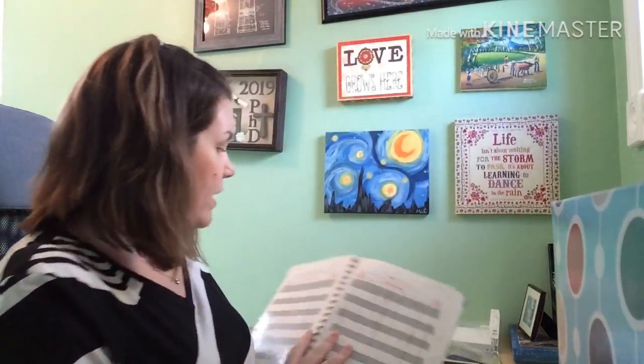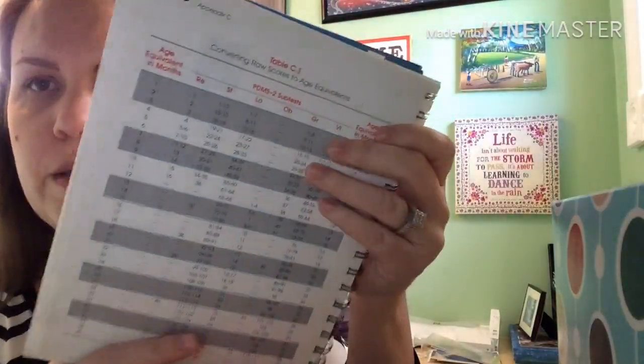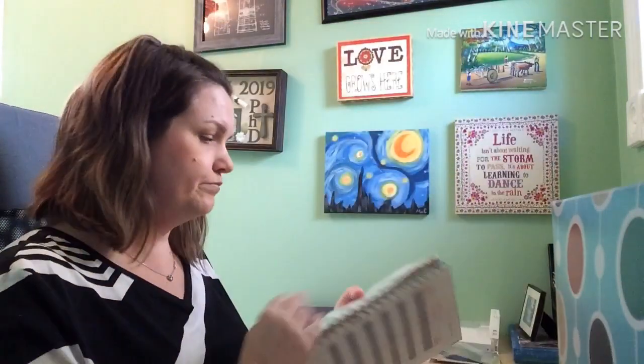Okay, so the way these tables are working is they're set up by subtests, and you're using your raw score and converting that to an age equivalency. So again, we're going to be looking in grasping and visual motor. Now, if you remember, Avery's grasping raw score was 46, so I'm going to be looking for 46 in that column.